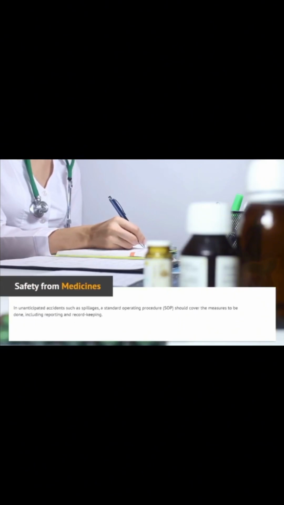In unanticipated accidents such as spillages, a standard operating procedure (SOP) should cover the measures to be done, including reporting and record keeping.